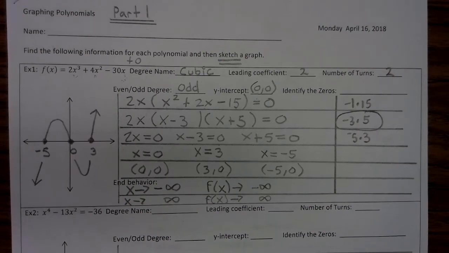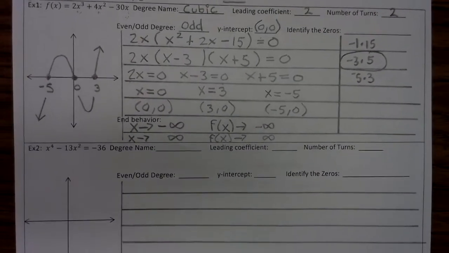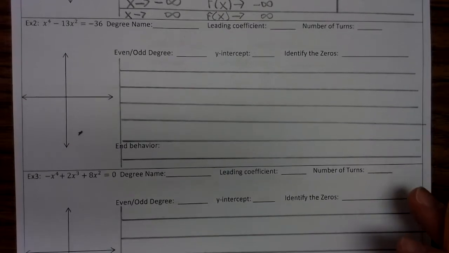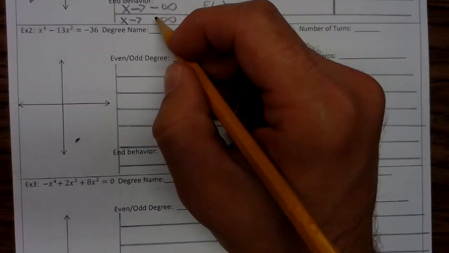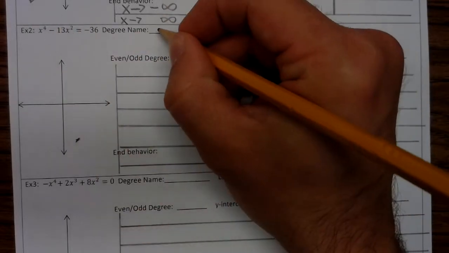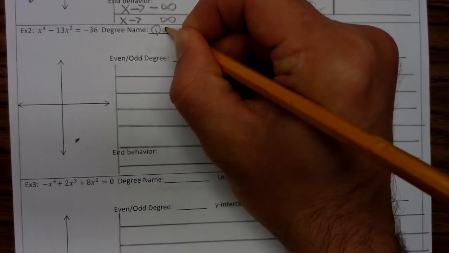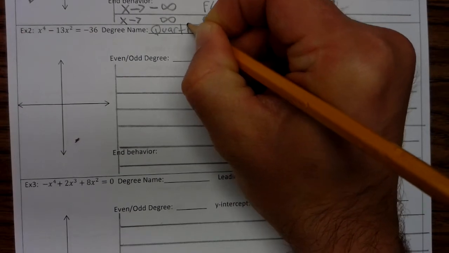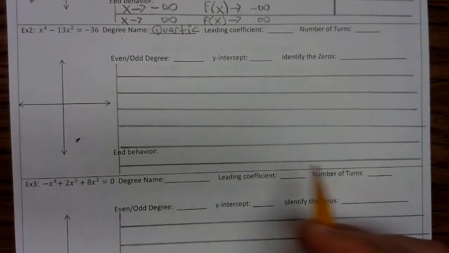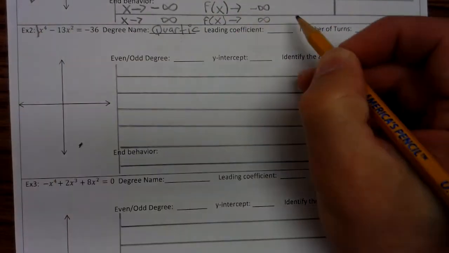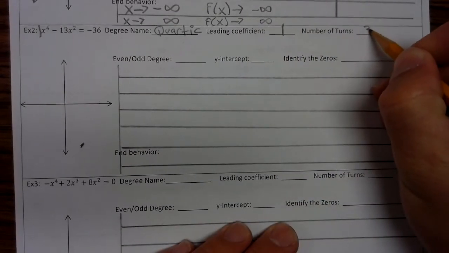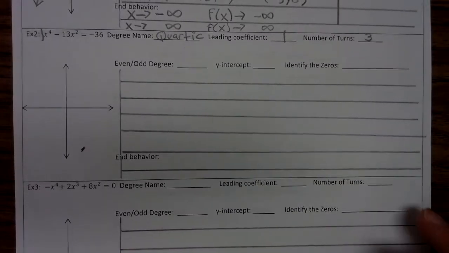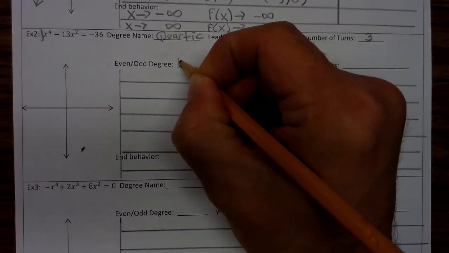All right, so now let's look at example 2. The highest degree is 4, so it's quartic. The leading coefficient is 1. Number of terms is 1 less than degree, so that's 3. It's an even.